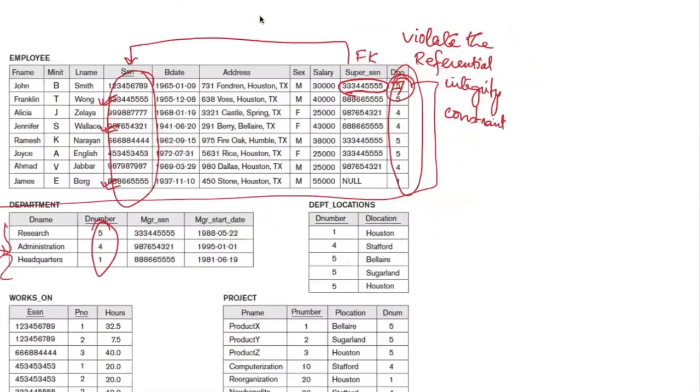You can look here also, department number in the department locations table. You have department number, the D number, which is the foreign key. It is referring to department number here. So the values here must come from the values that are existing here. So you can see all combinations of 5, 4, and 1 only.